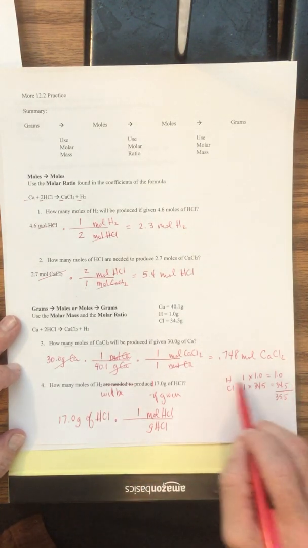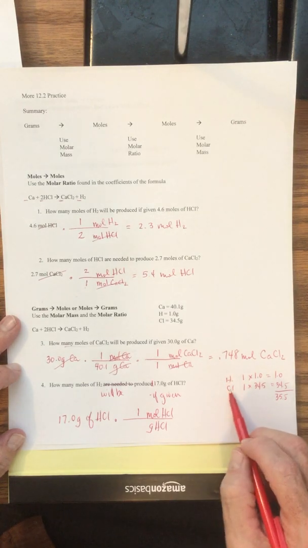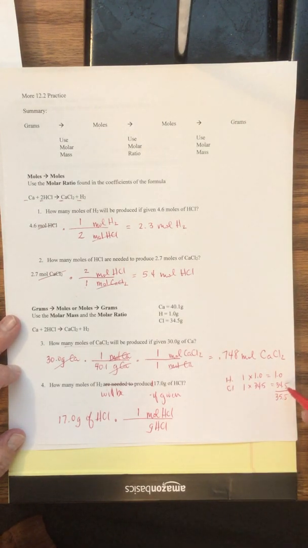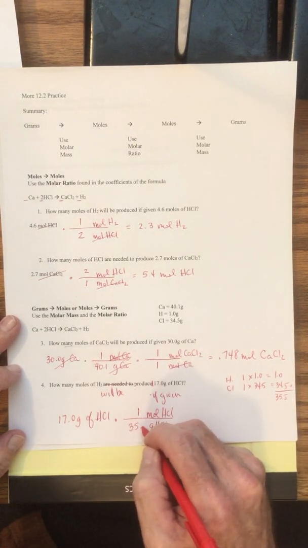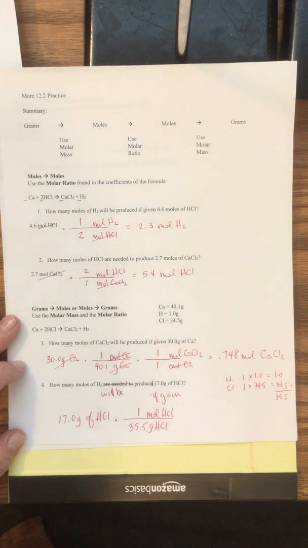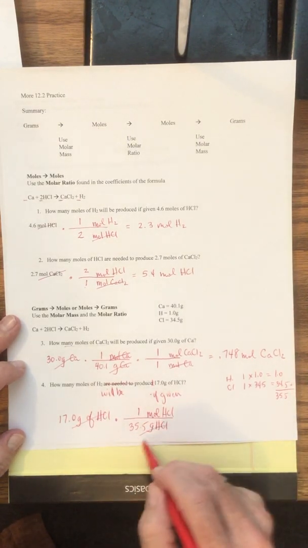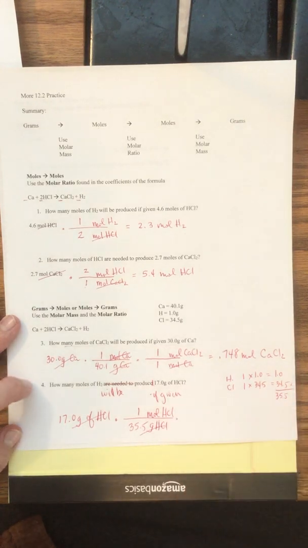So this is the atomic mass of hydrogen. There's one of each. Atomic mass of chlorine. And add the atomic masses together. And we're going to plug that 35.5 into here. So now I've just converted my grams of HCl into moles of HCl. But we're trying to find how many moles of H2.